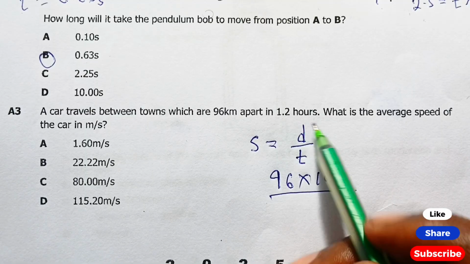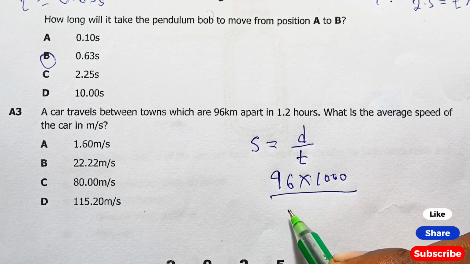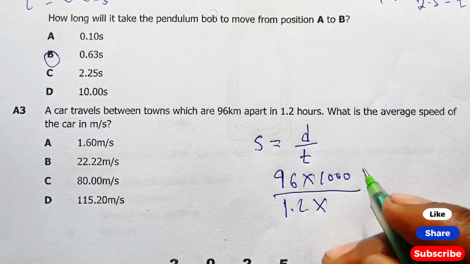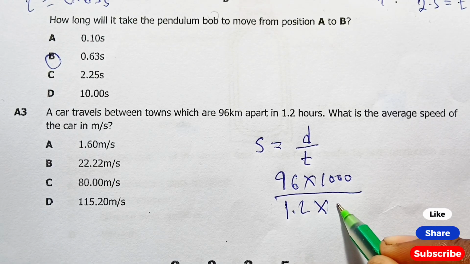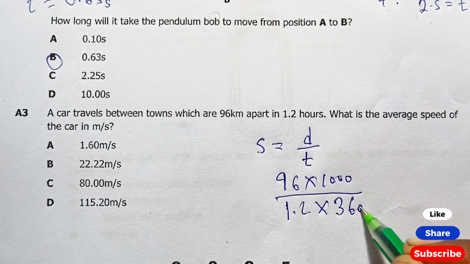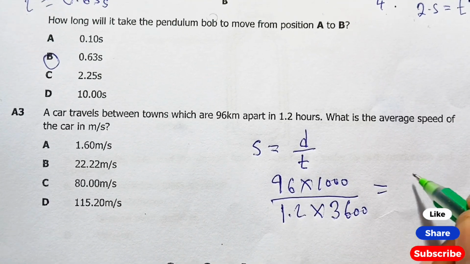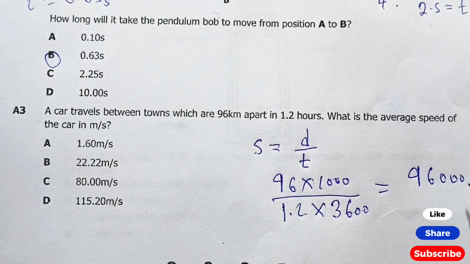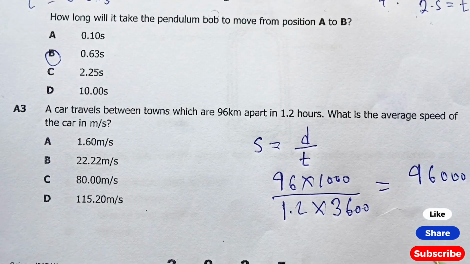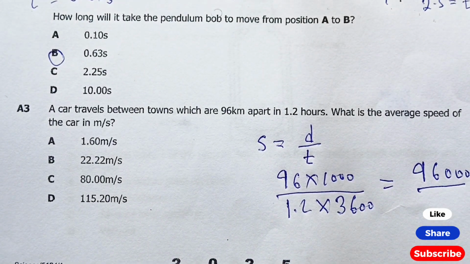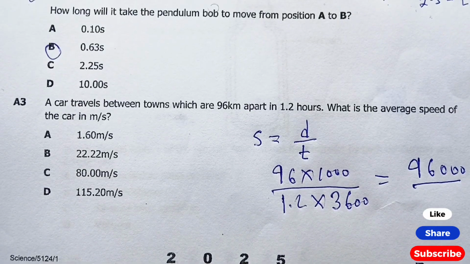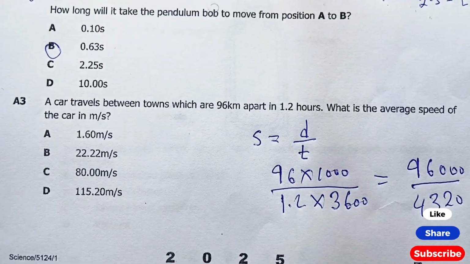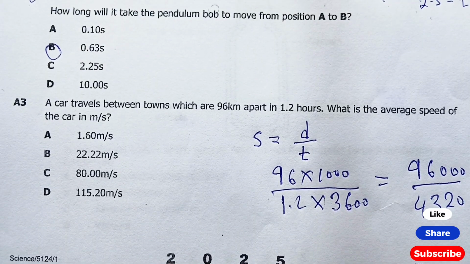To be converted into seconds, you have to multiply it by 3600. So 1.2 multiplied by 3600. The top will be 96,000, over, and the bottom is going to give you 4,320.